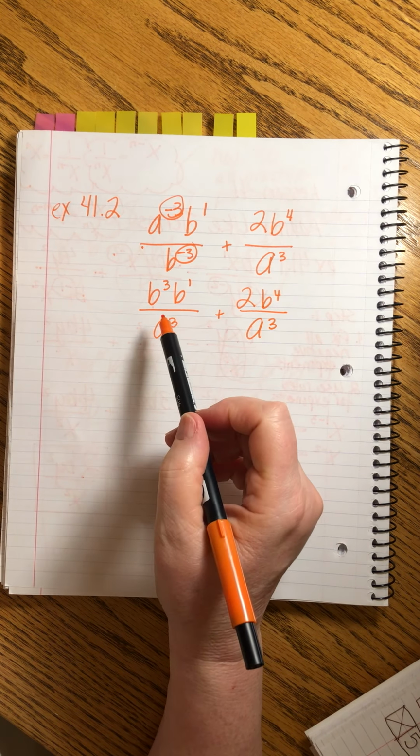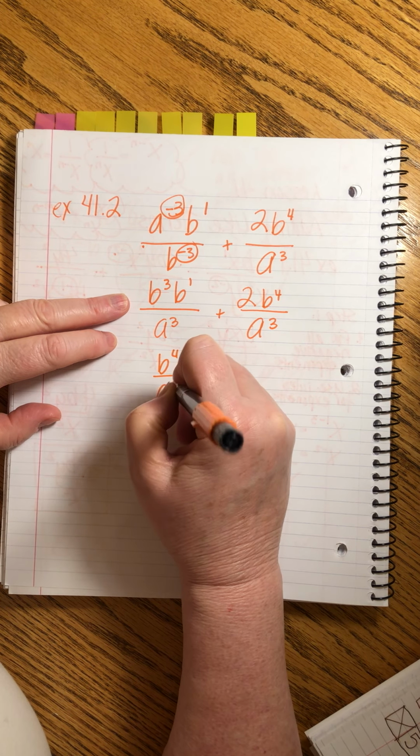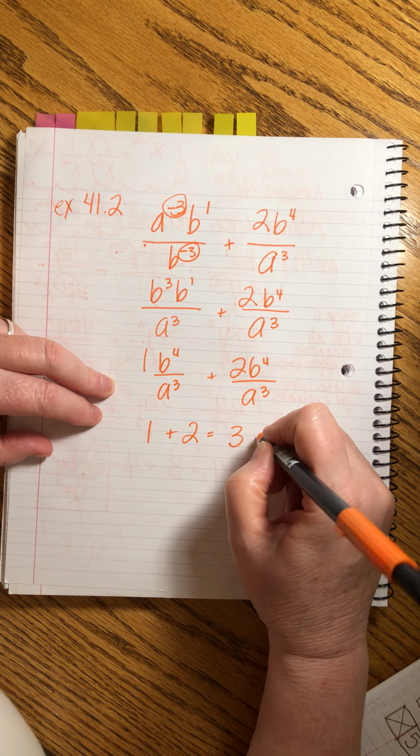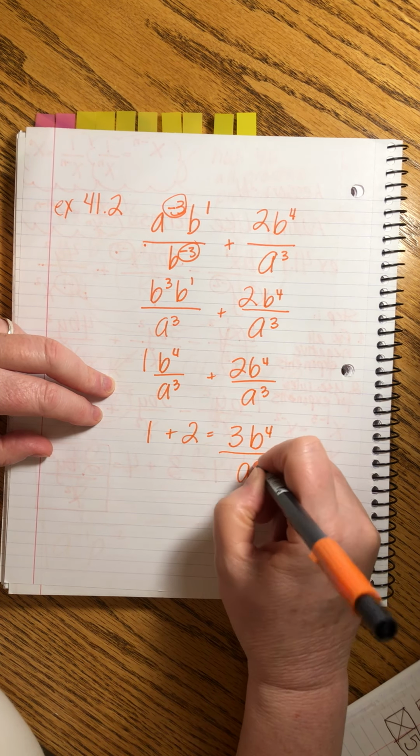Now I'm gonna use my product rule to combine those. So that'll be b to the 4th over a cubed plus, oh look, John, you're so nice. And the last thing we'll do is put a 1 coefficient there, because then we can say 1 plus 2 equals 3, and then we'll write the whole thing out. 3b to the 4th over a cubed, yay.